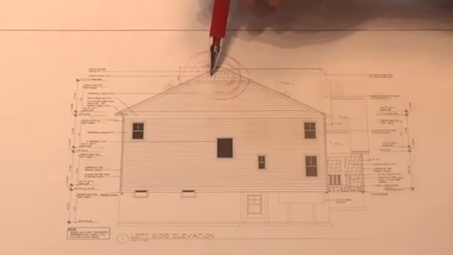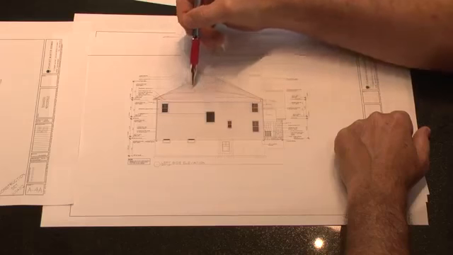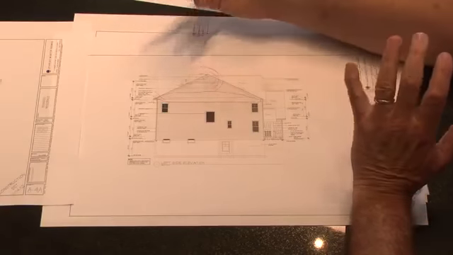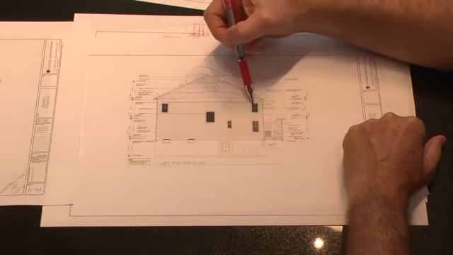This here is called a water table. It happens to be a corniced water table. So when you look at the side elevation, what we're trying to do is break up the massing so it doesn't look so plain, so vanilla. We also break up the massing by adding certain windows.